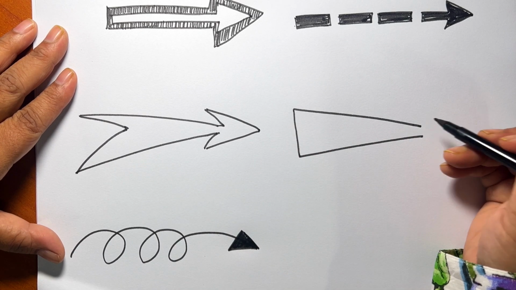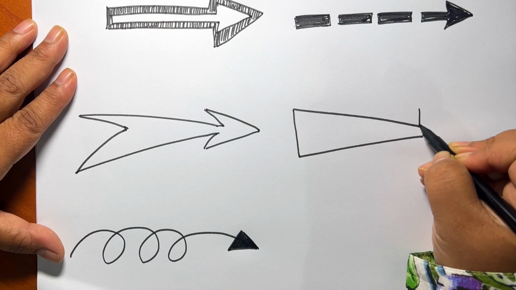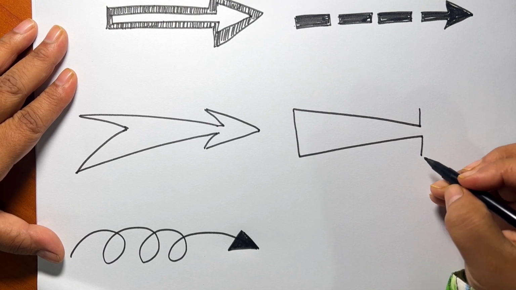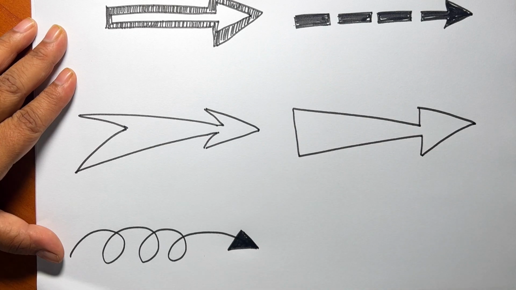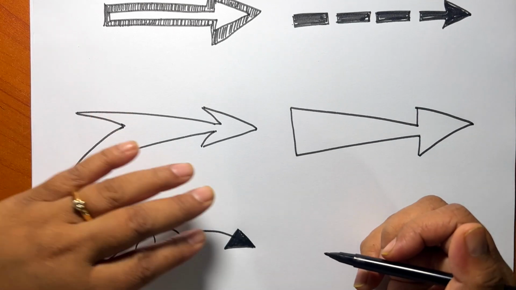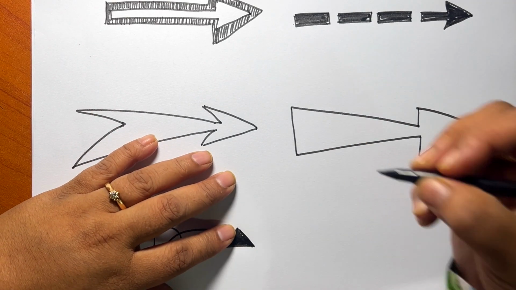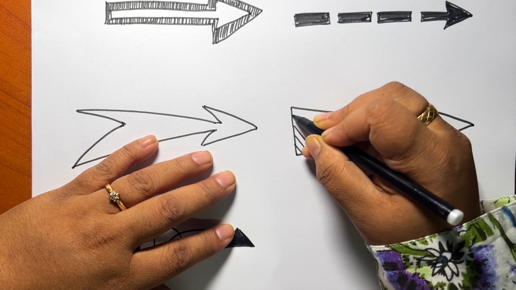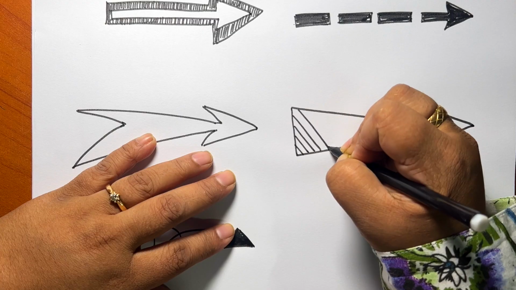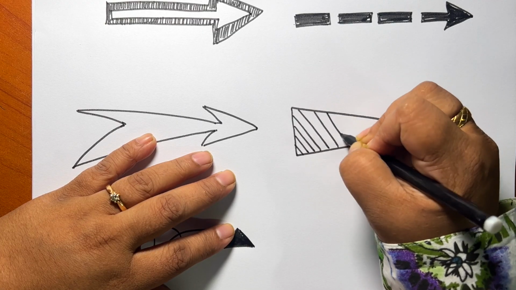In case you feel I'm rushing through, you can pause the video and draw the arrows yourself, and then continue to work with me. It's not so difficult. A little practice and you'll be able to do it. So if we want to just broadly shade it in, let's use some broader lines.